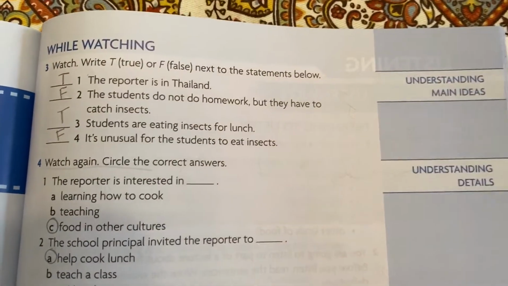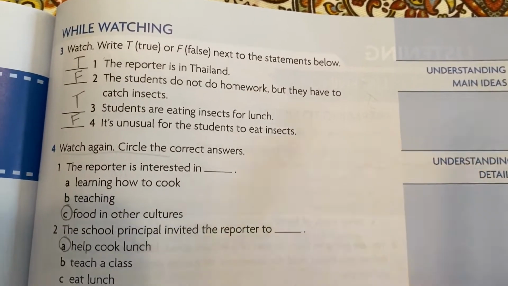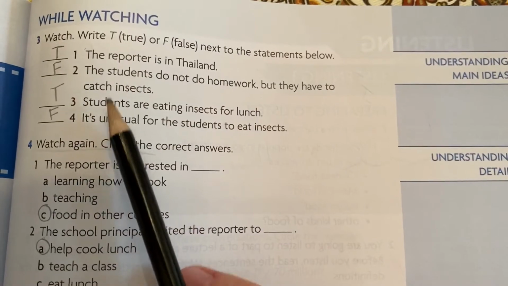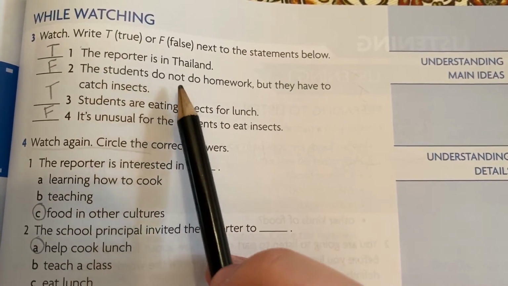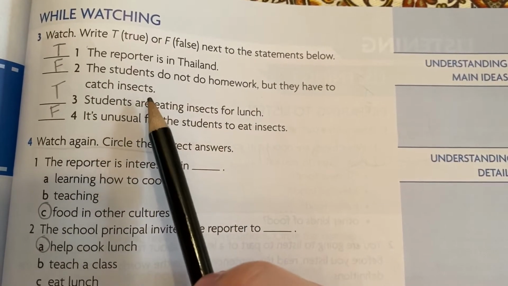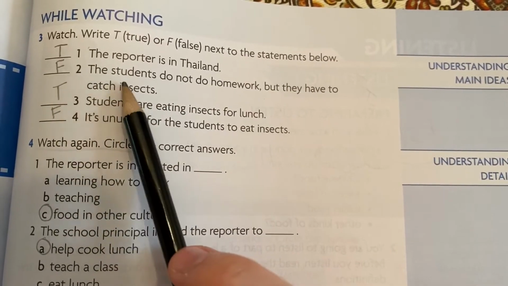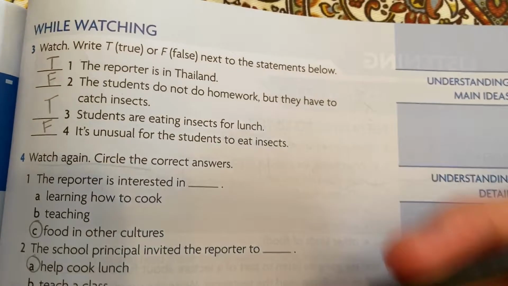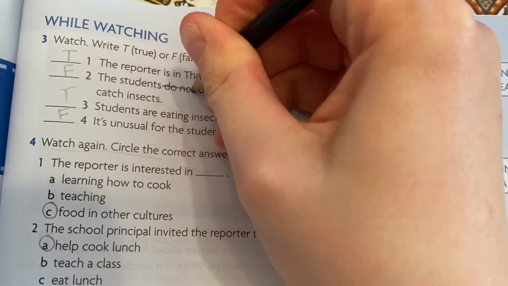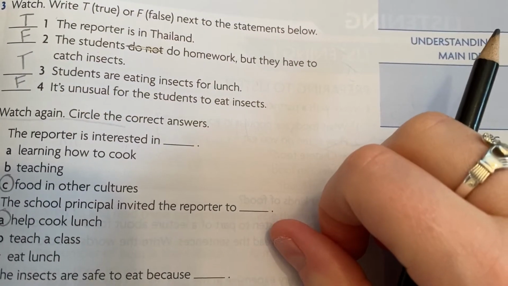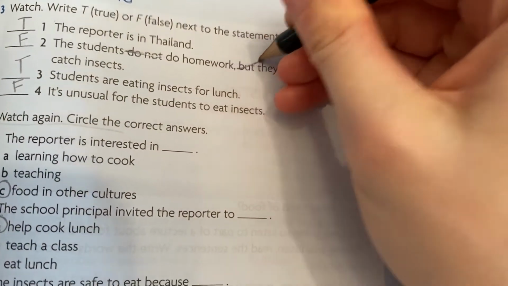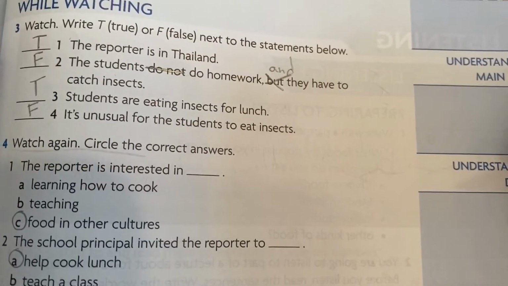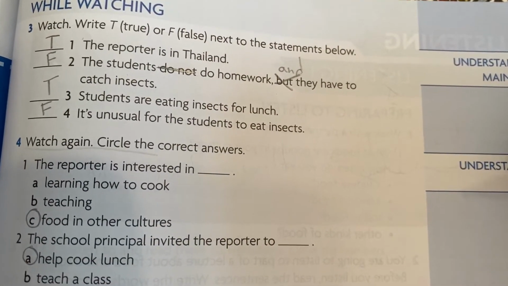Now that you've watched the video 2 times, let's go over the answers. Number 1, the reporter is in Thailand. That is true. Number 2, the students do not do homework, but they have to catch insects. That is false. The students do their homework, so we need to fix this statement. Let's cross out do not. The students do homework, and instead of but, let's make it and. And they have to catch insects. They are required to do both.